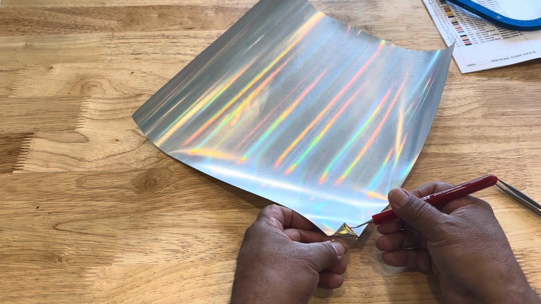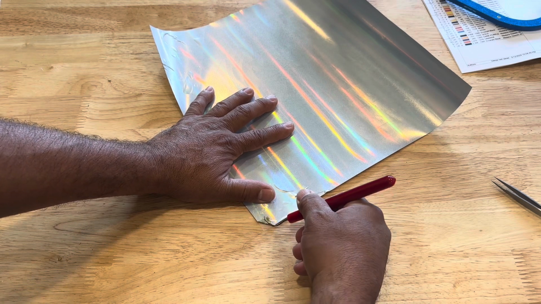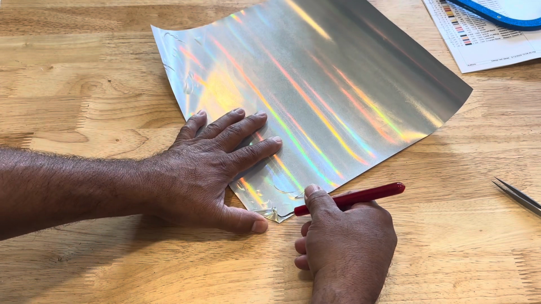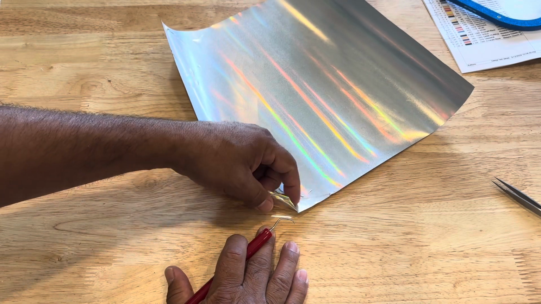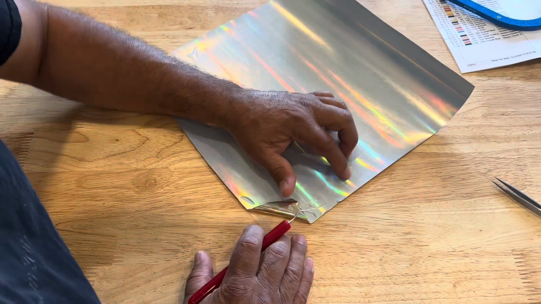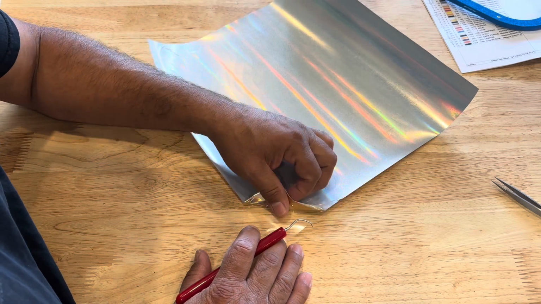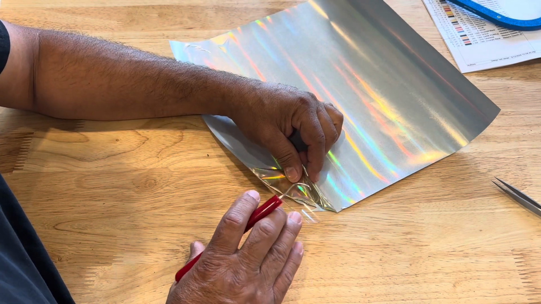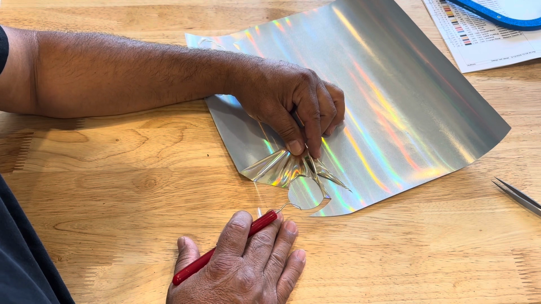That's your carrier sheet, okay? You're just going to pierce the hole right here, and then now you got your carrier sheet right here and your vinyl. So all you're going to do is just gently pull this back, and you'll start to see the separation of your image, okay?